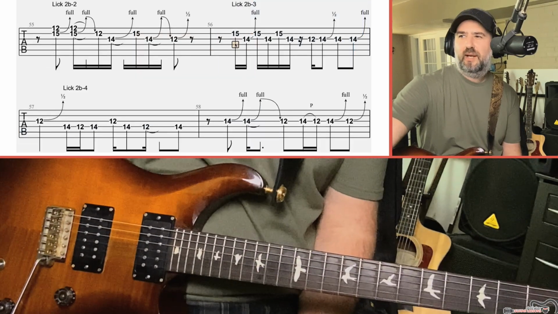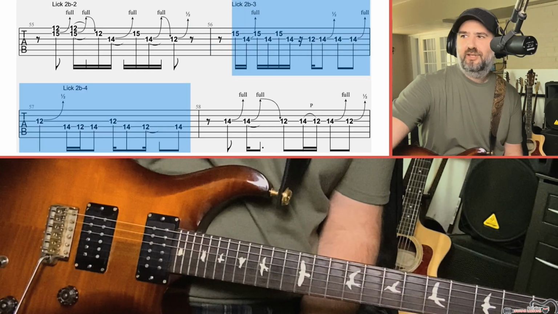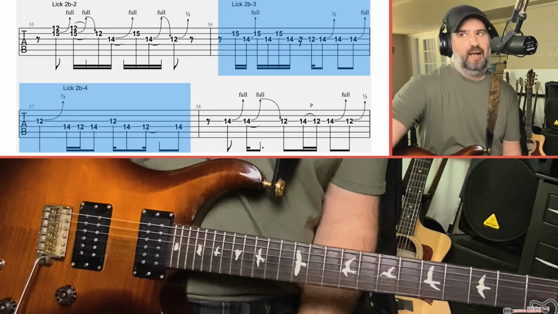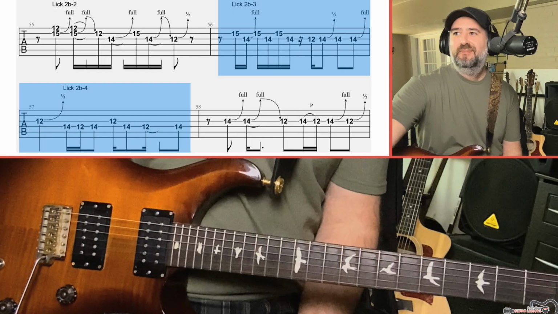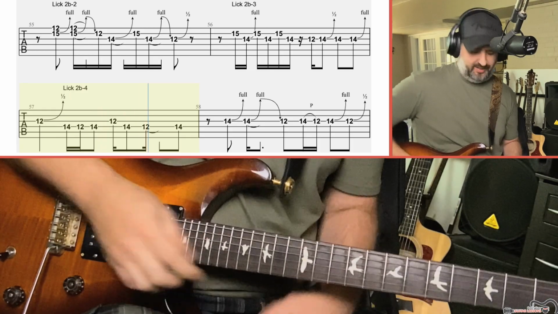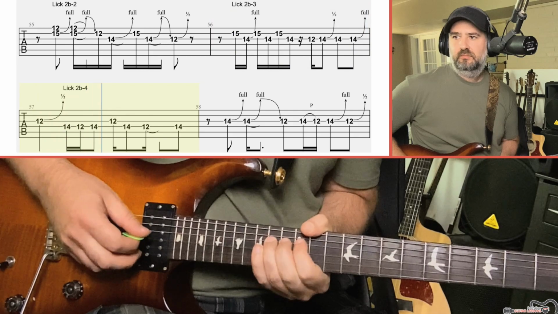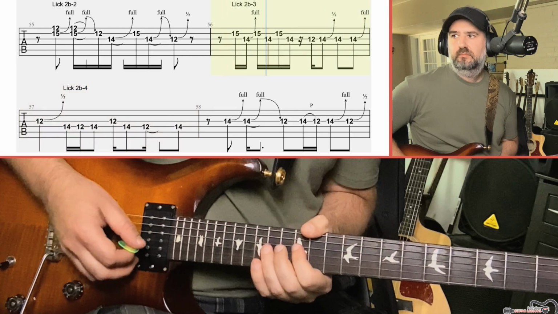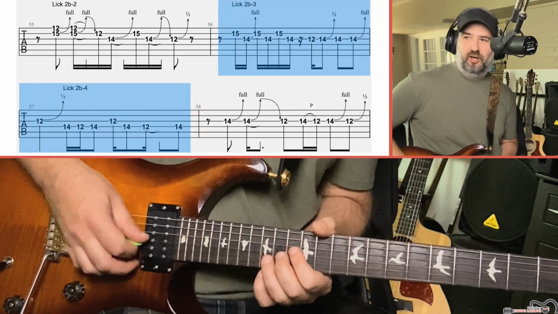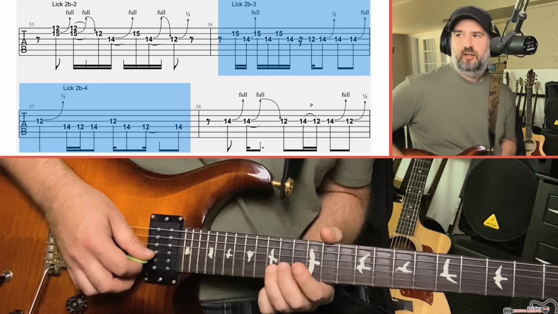So the other guitar player is kind of playing these two licks. Again, it's strange to listen to, strange to play, and hard to teach. There's just a whole mess of stuff going on here. So my best guess here is you're doing the same kind of motifs over and over again.